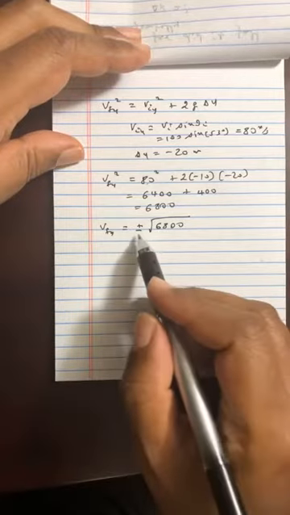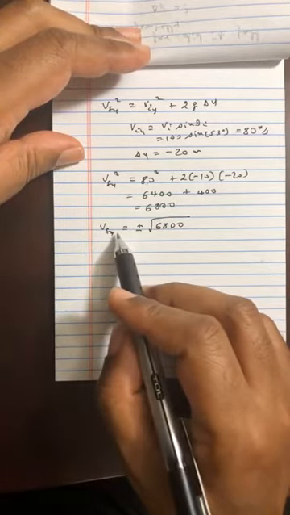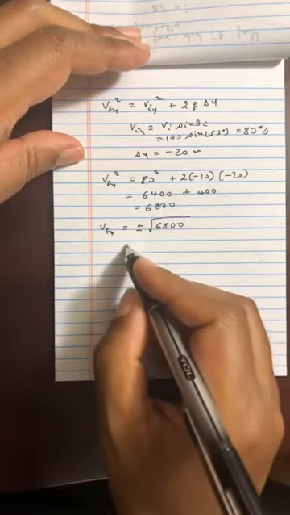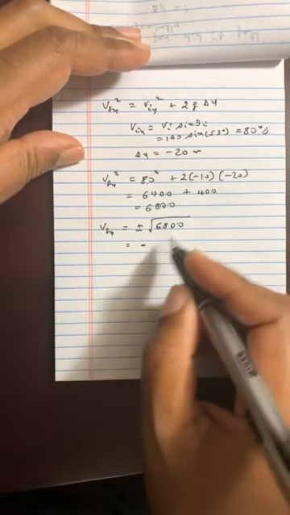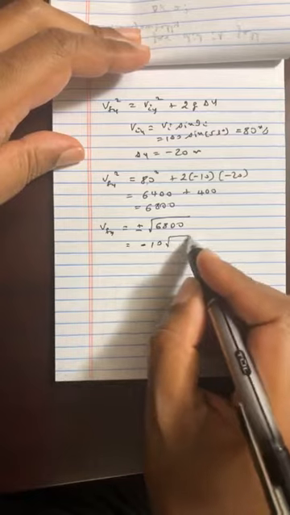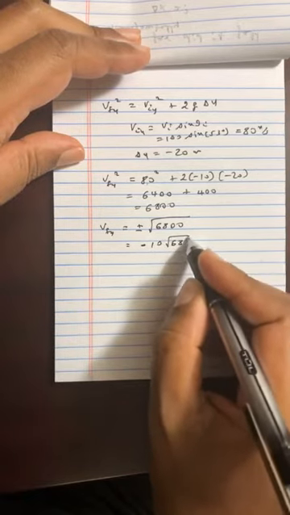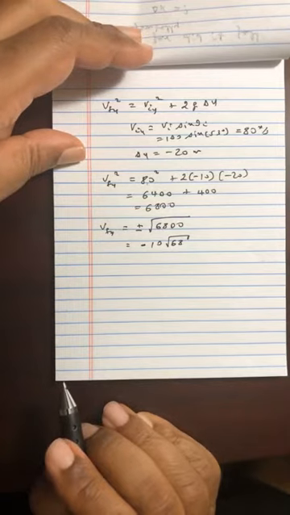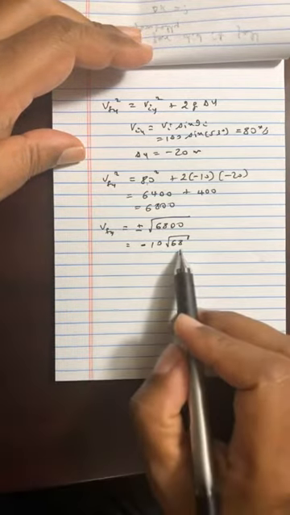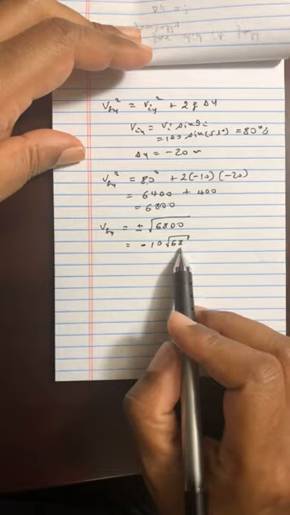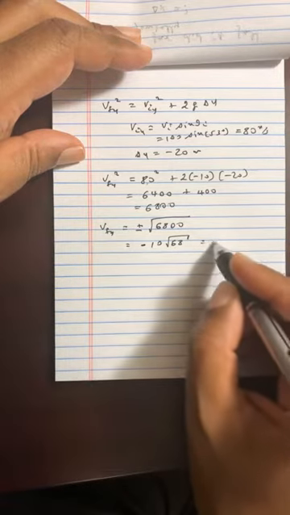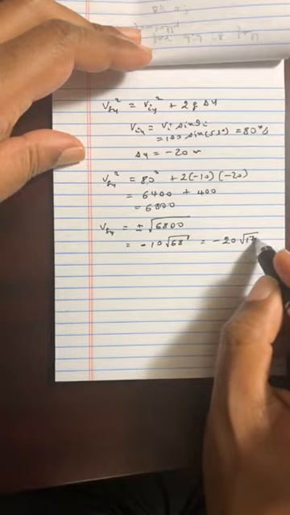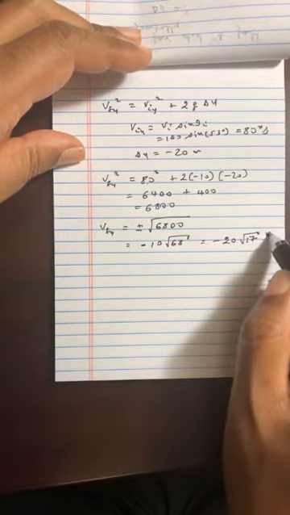But we know the direction of the vertical component of velocity by the time it hits the ground is downwards, so we have to pick the negative sign. This is 10 times the square root of 68, and 68 is 4 times 17, so it's going to be negative 20 square root of 17 meters per second.